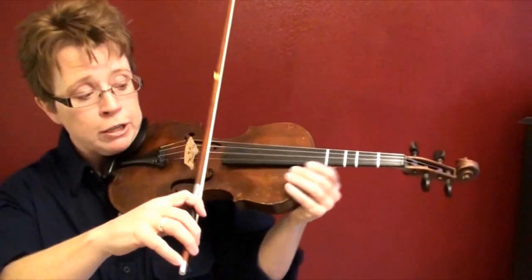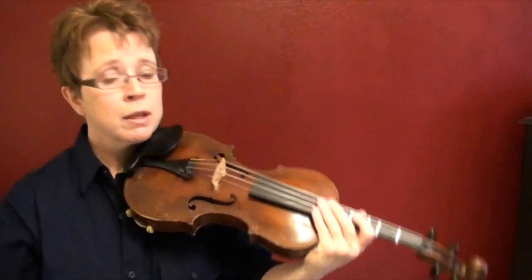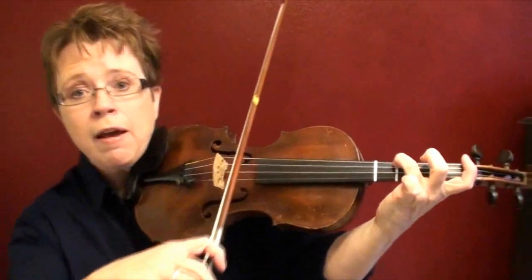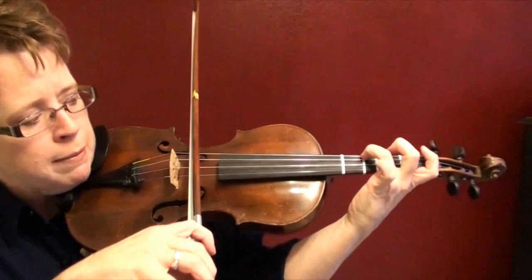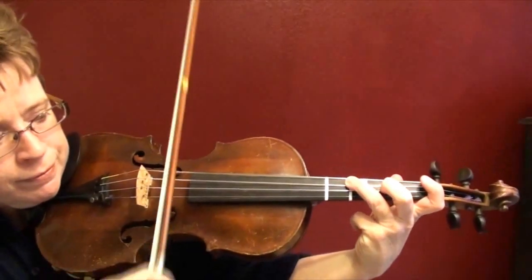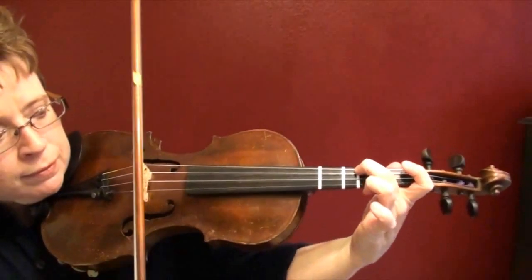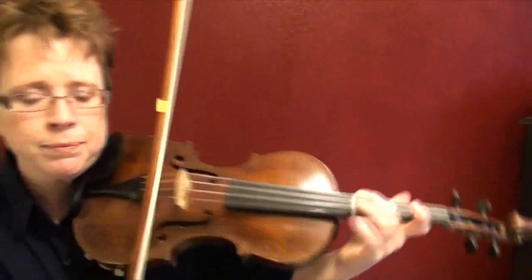So if you wanted to play a G chord, then you'd find your G string and play a string above it. A C chord, find your lowest C. The lowest notes work best because it's bassier. Find your low C and lay that third finger down. B, find a B and lay it down.